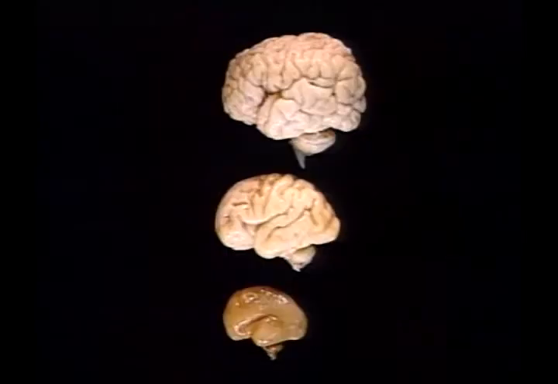And in fact, if you look here, the brain in the bottom is a 20-week, the brain in the middle is a 30-week, and the brain in the top is a 40-week. So you go 40, 30, 20. What you also notice is that the more immature the brain is, the less folded it is.